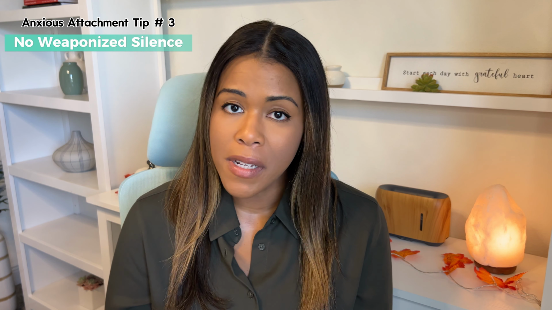And lastly is to avoid using silence as a punishment. There are times when communication is necessary. There are times when silence is necessary. But if silence is being used as a punishment towards your partner, this is a no-go. We do not do this, especially if we want to improve or support our partners during this time. The reason why we don't do this is rooted in the fear of abandonment. They may take that as, you're leaving, you're not going to stay, you're going to abandon me. So you don't want to do that, especially not as a form of punishment.